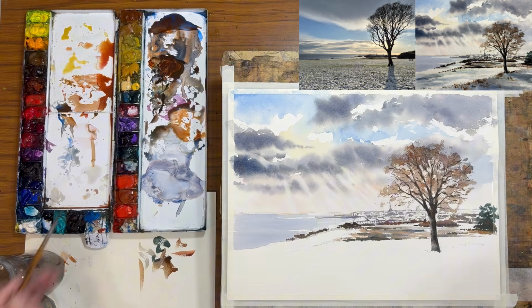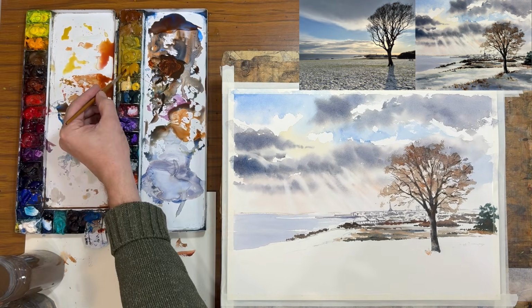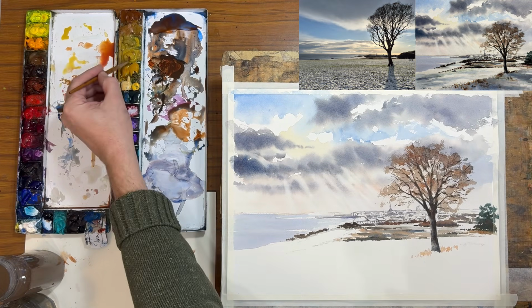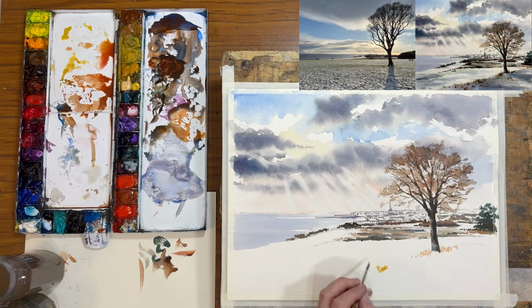So now we're down to the foreground. Obviously the white paper's the snow, so what we're going to do here is I'm just going to jazz up the scene. The original photograph is a little bit plain for me, and I thought we can do a little bit more. So I'm putting some yellow ochre, a little bit of burnt sienna, to give a feeling of grasses that are just coming through the snow.